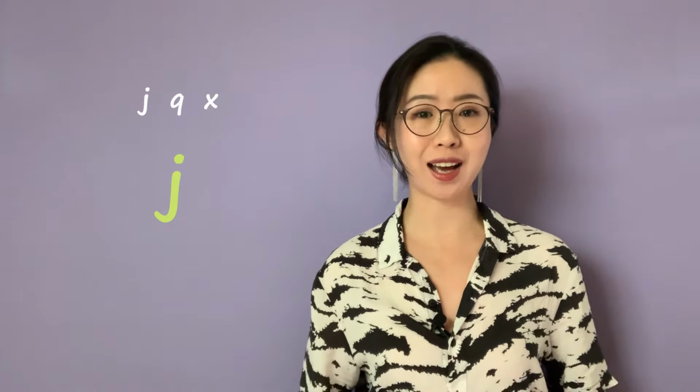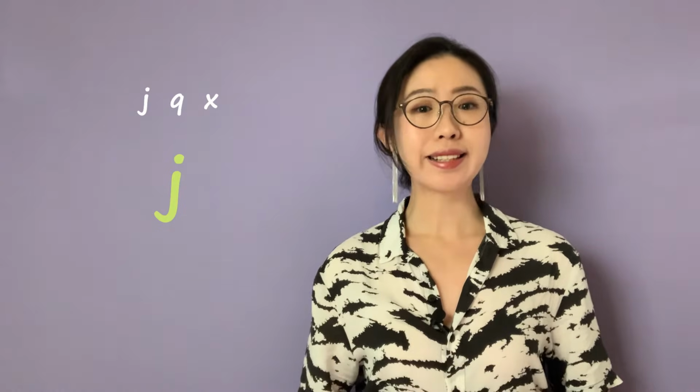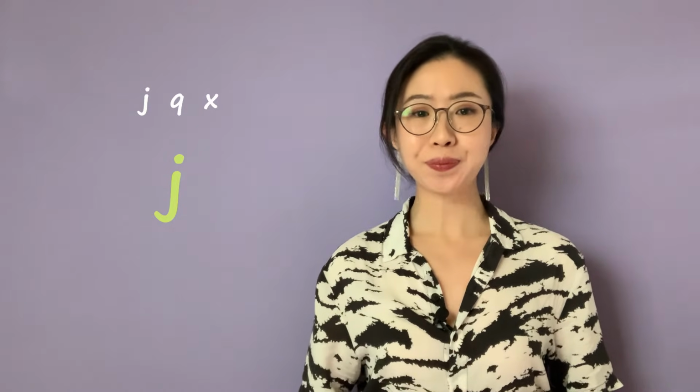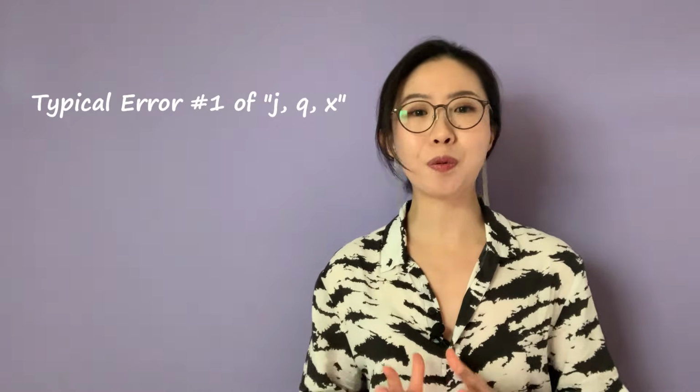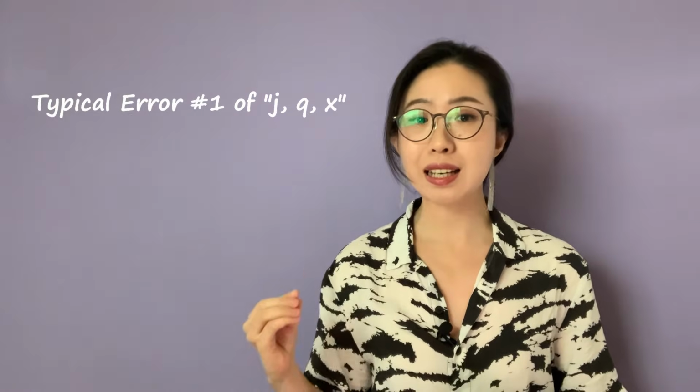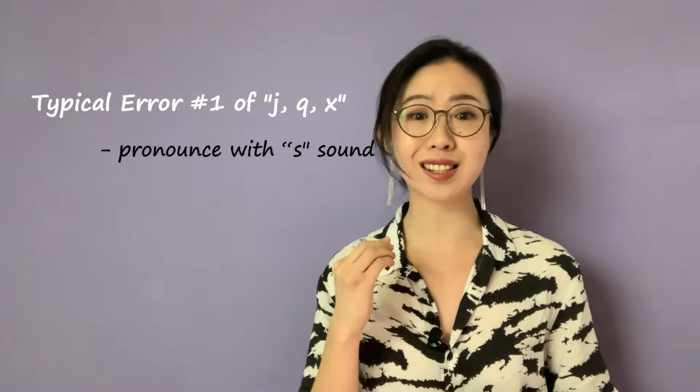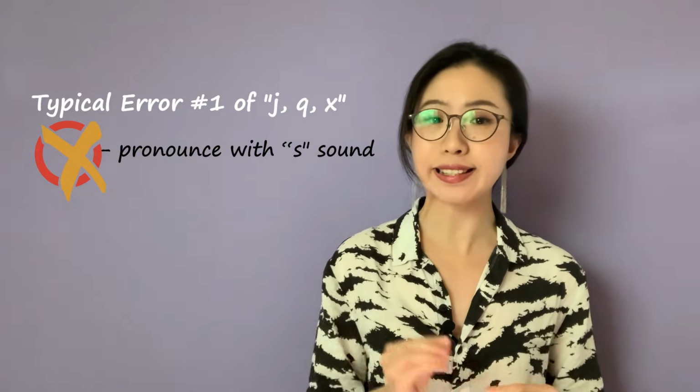JQX. Letter J in Chinese Pinyin is pronounced as ji. Q is pronounced as qi. Letter X is pronounced as xi. A lot of people pronounce these three as zi, qi, si with the s sound in it. So remember, there's no s sound in ji, qi, xi.